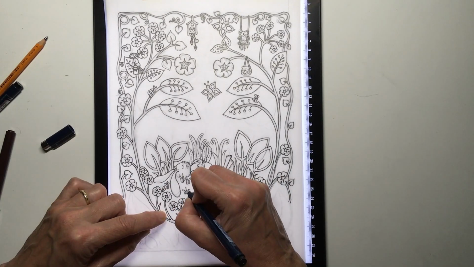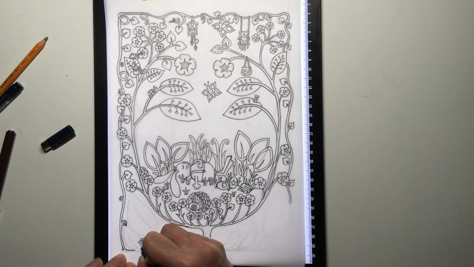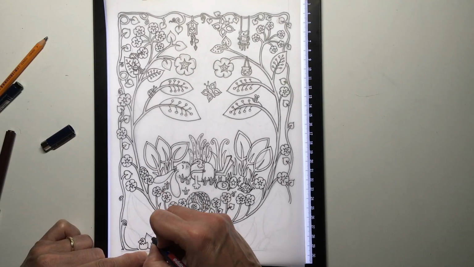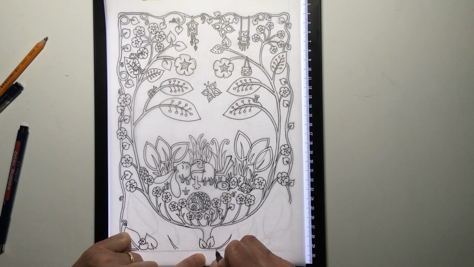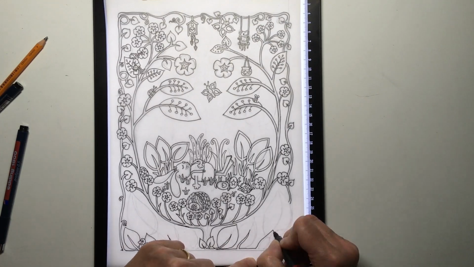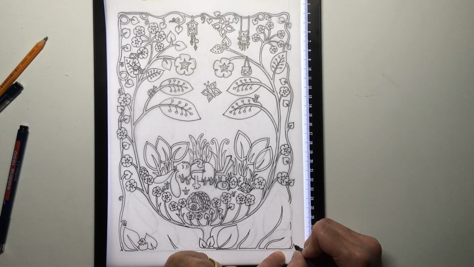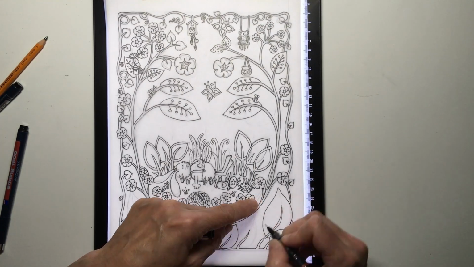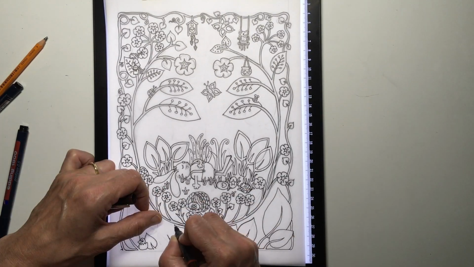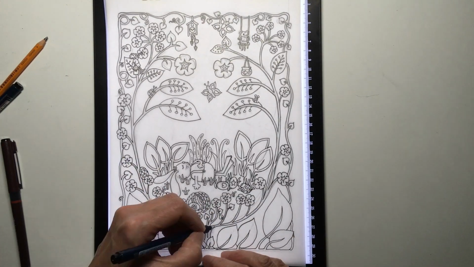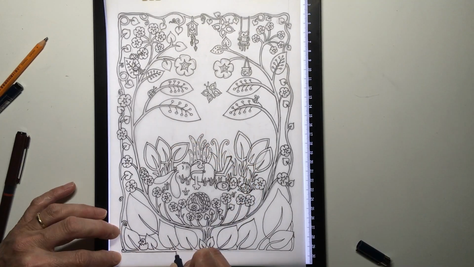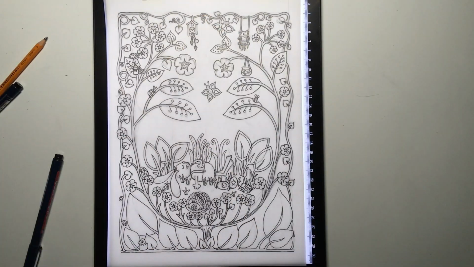That's all done in a finer pen than what I use for, let's say, the outlines of the big leaves, and so the main structures, for lack of better words. So that will be another thing that I just notice as I watch myself draw. Yeah, so this is now just texture at the end with a fine tip pen.